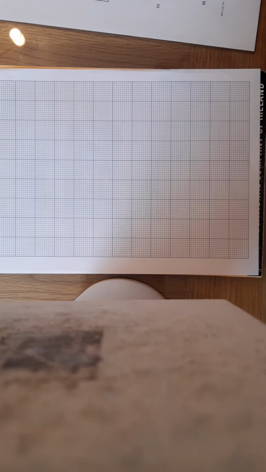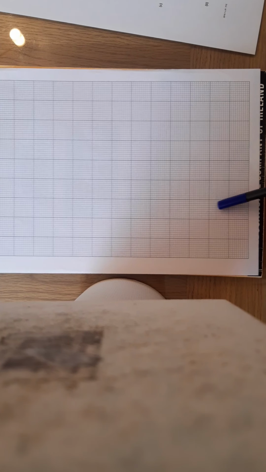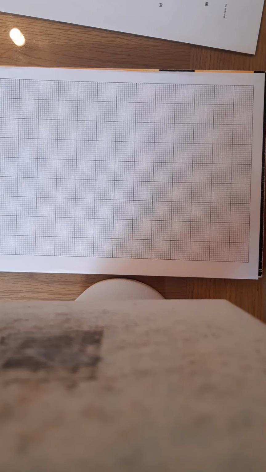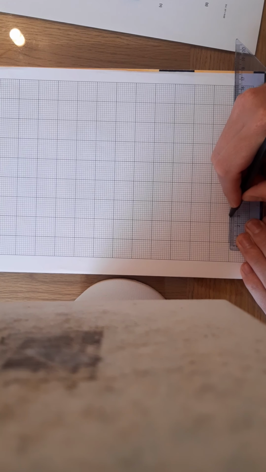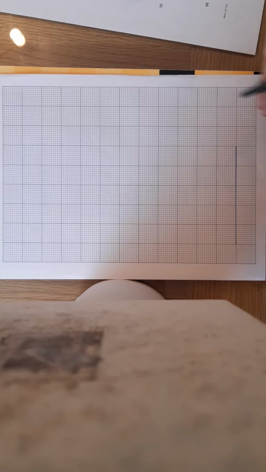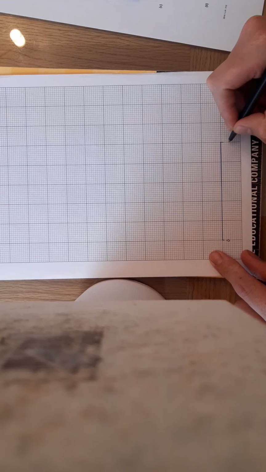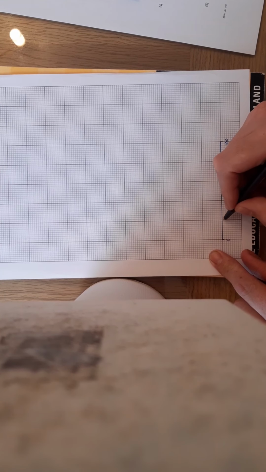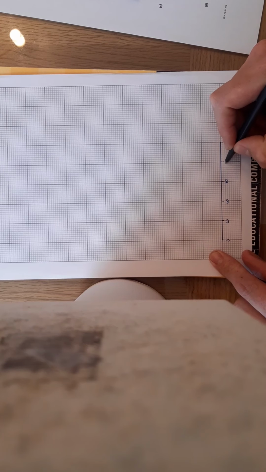Now, because I don't have 10 boxes across the bottom, there's only, I think, 8: 1, 2, 3, 4, 5, 6, 7, 8. I'm going to go in boxes of 2, so I'm going to go 5 boxes: 1, 2, 3, 4, 5. This line here is obviously 0 where it starts. This is 100, and if I've got 5 boxes, this must be 20. This has to be 40. This has to be 60. This has to be 80.